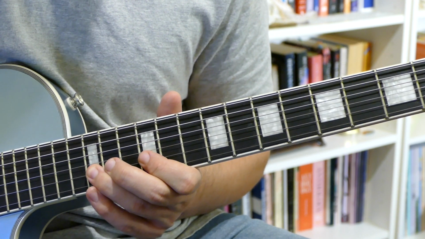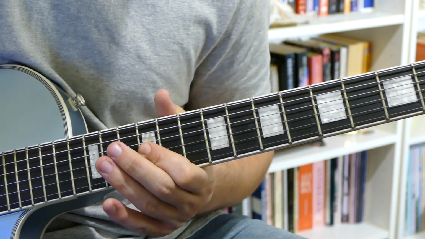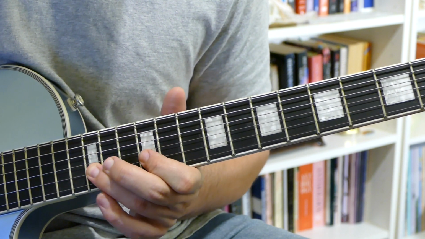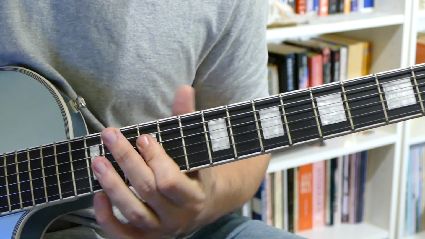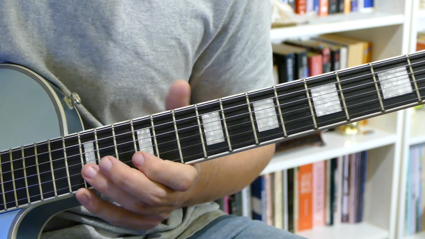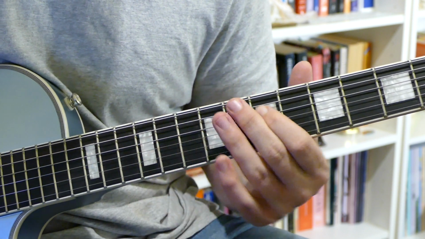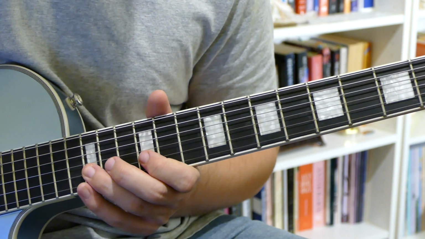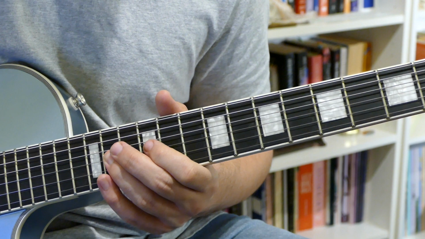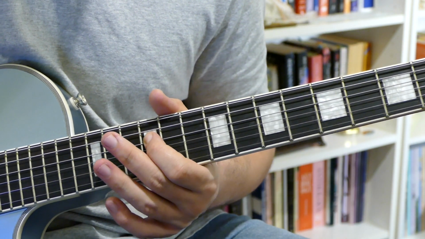So strike 15, pull off 12, 14 on the G, pull off 12, 14 on the D, pull off 12. So you can see how we're outlining that one there. So just from the top there, strike 15 on the B, pull off 12, strike 14 on the G, pull off 12, strike 14 on the D, pull off 12.